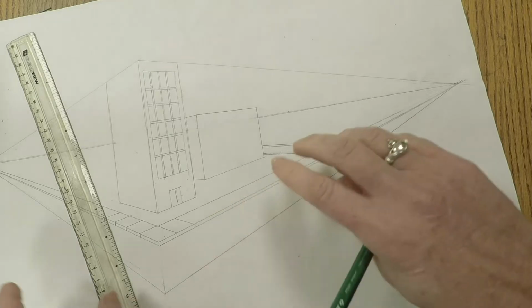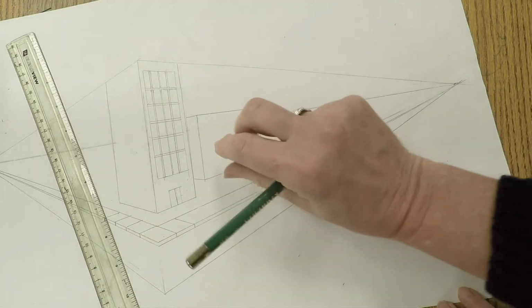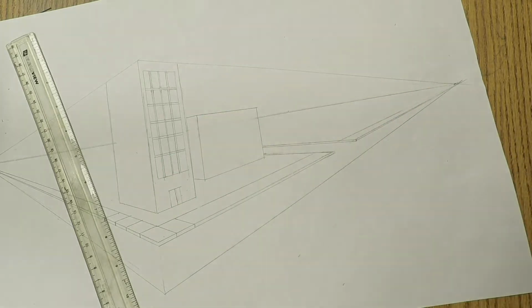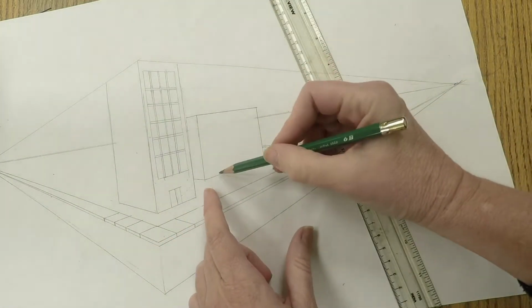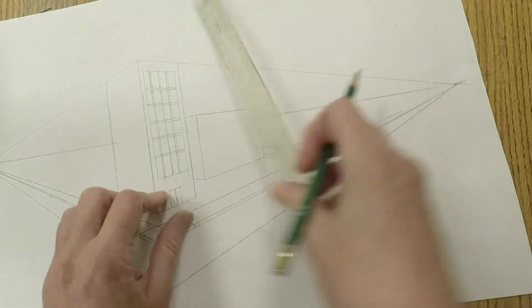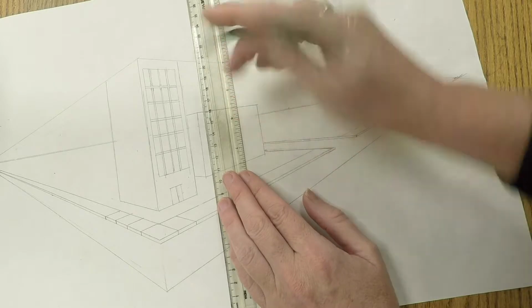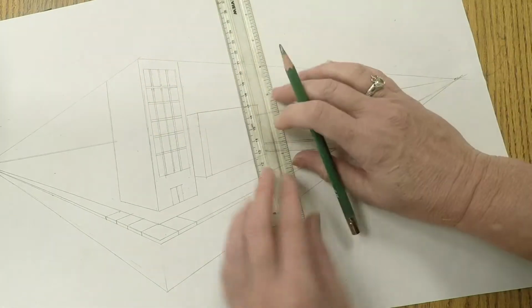Okay, so another thing I want to show you is how to extend like a front wing on the building. So for this, what I'm going to do is I'm going to draw what we call the footprint. It's where that wing is going to extend out from the building. So I'm going to have it come in a little narrower than the front of the building itself. I'm drawing this lightly because some of this is actually going to get erased later.